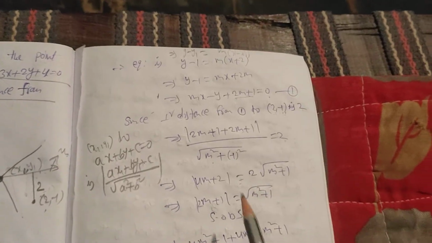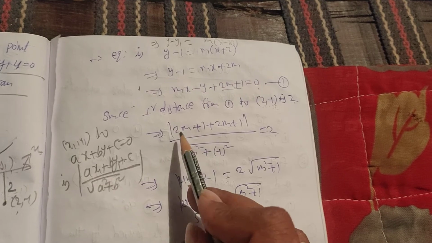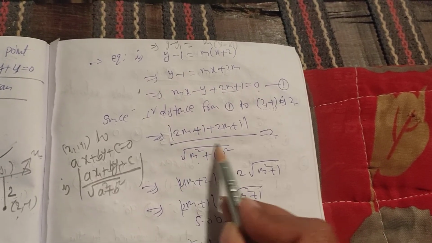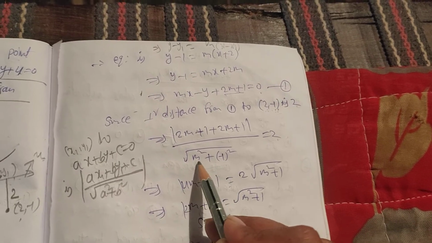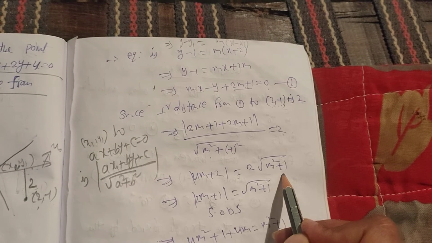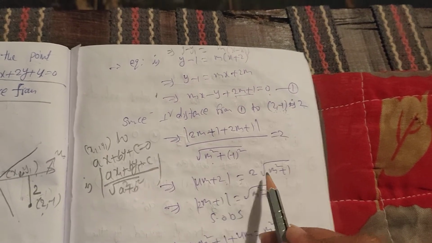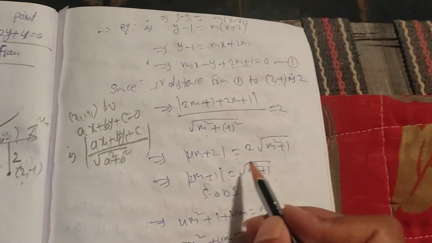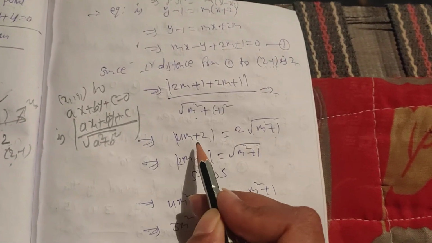So equate these two. This implies modulus of (4m + 2)/2 is equal to 2 into, transposing this side, 2 into m square plus (-1) whole square, that means 1 only. So 2 into m square plus 1. Actually, to avoid modulus or square root, take squaring on both sides. That is the perfect method. But instead of that, if any simplification is there, you have to do that first.